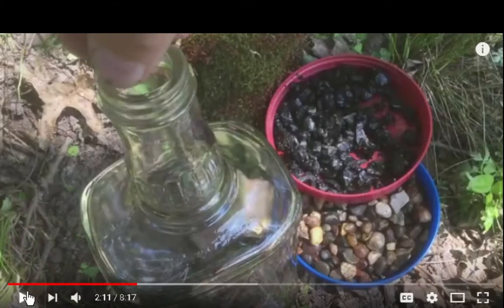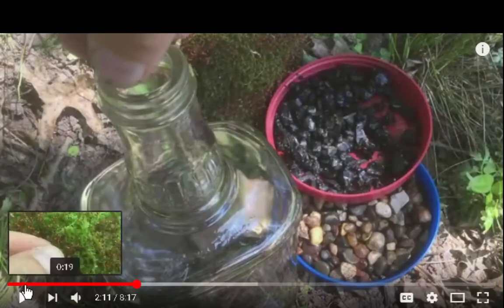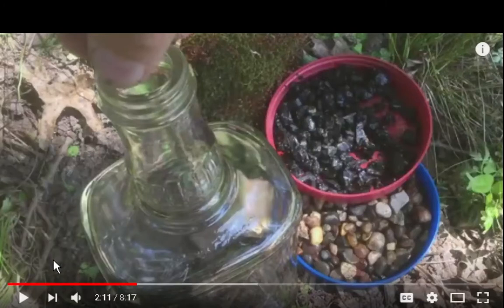Now I thought, this wasn't the video I watched before. The other video I watched had the stones on the bottom. Then it had the layer of like, well, I'm using a cloth, and then the charcoal, so I don't know what's going on here.